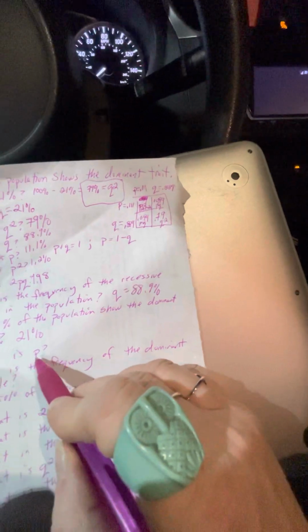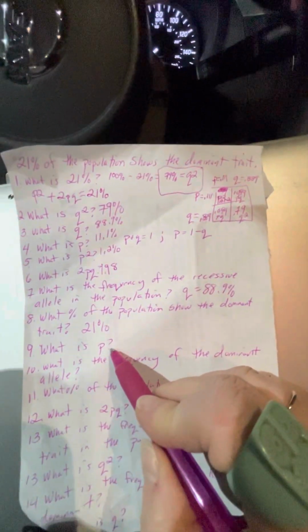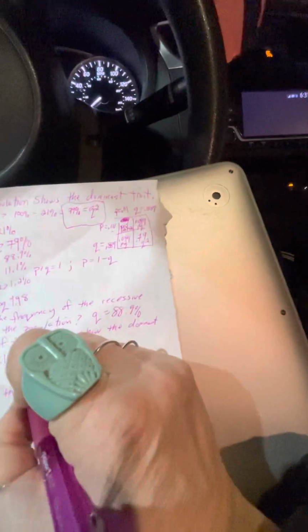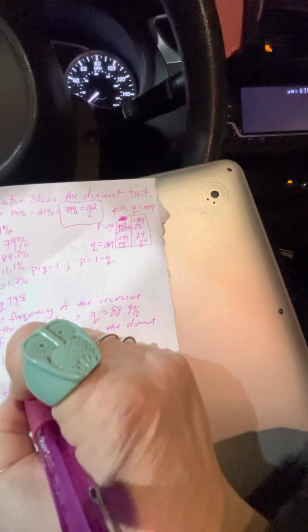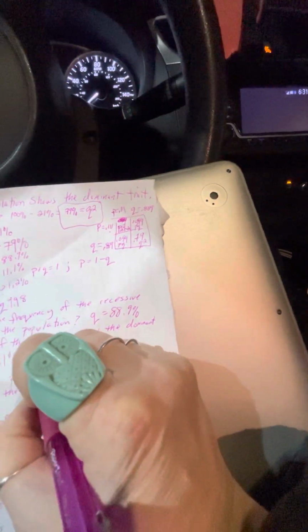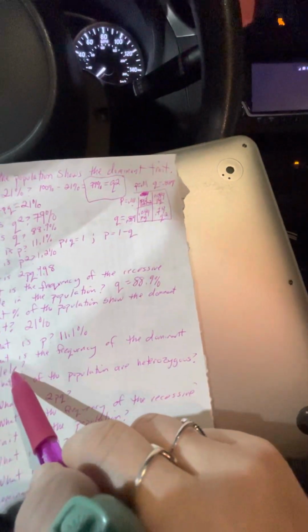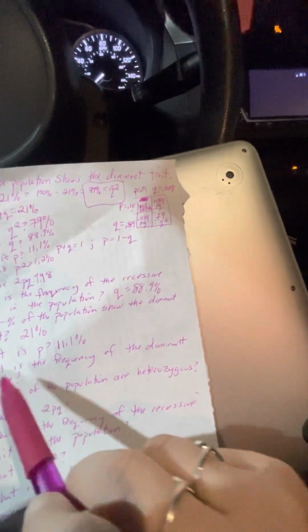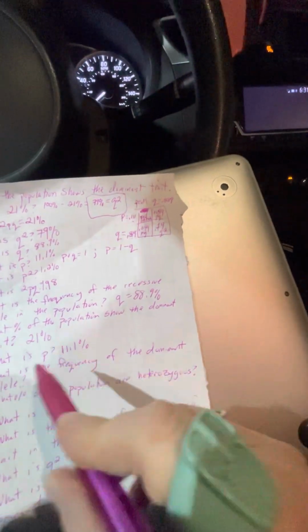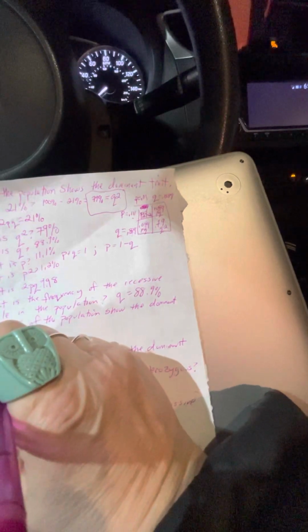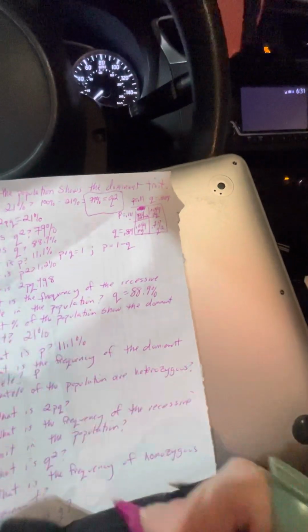Okay, what is P? I just go back here and I look at my value for P, which is 0.111, or 11.1%. What is the frequency of the dominant allele? The dominant allele is also P. So these two questions have exactly the same answer.